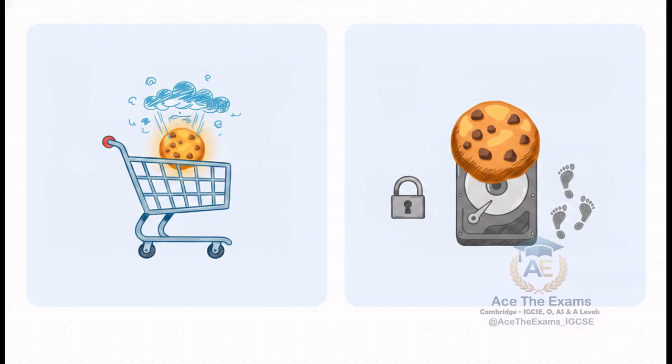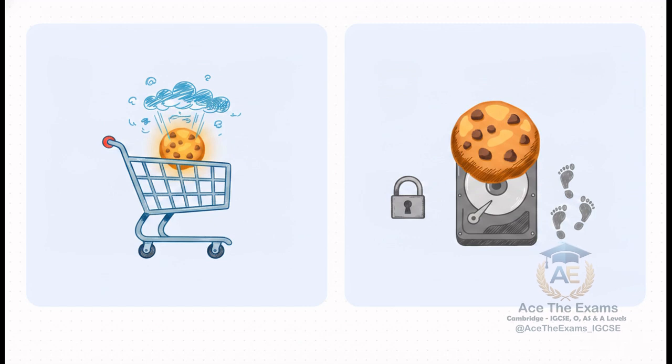Session cookies are totally temporary. They're the ones that remember your virtual shopping basket while you browse around an online store, but the second you close your browser, poof, they're deleted. They don't collect personal info.